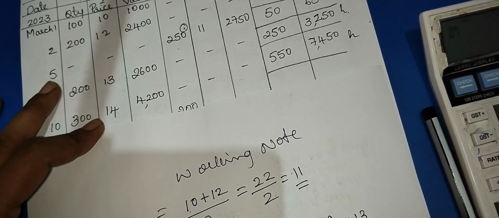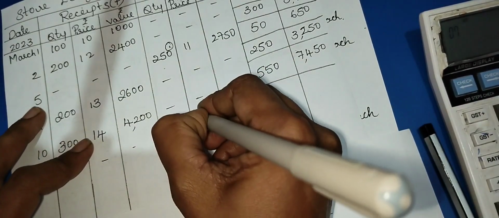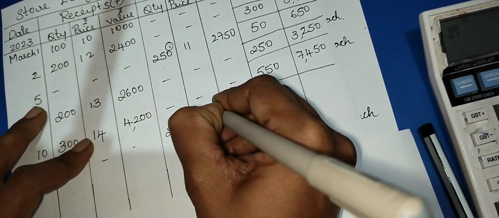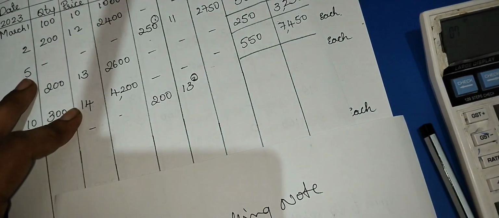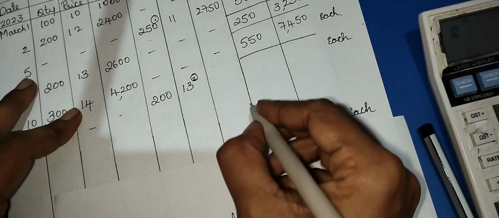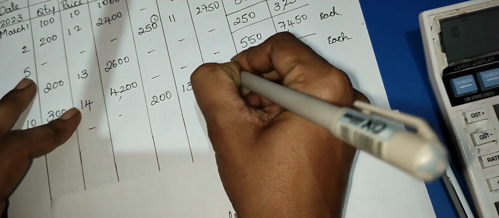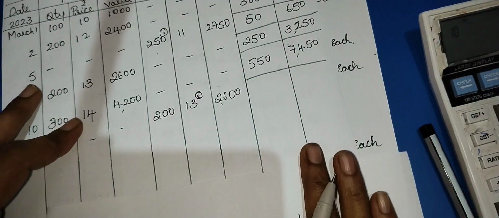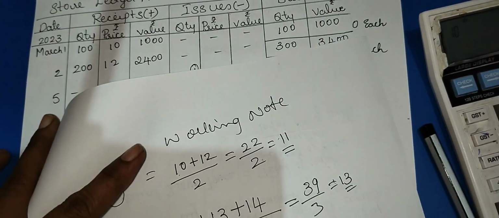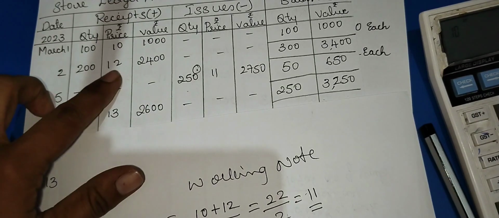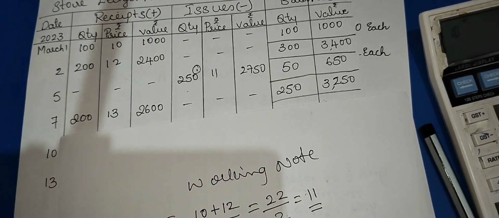What is the average price? Average price is 13. So 200 into 13 is 2600. Here we have taken three different rates. Of the quantities which are available in the stores, only those rates you are taking.